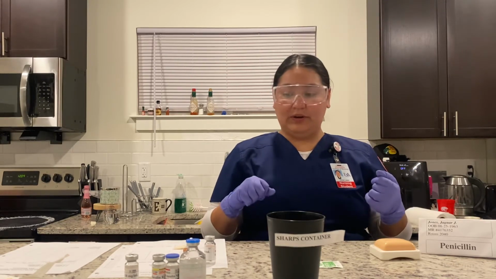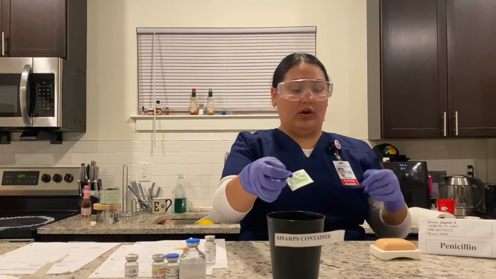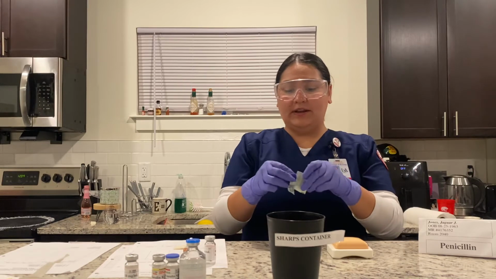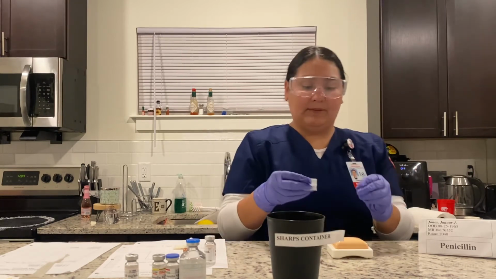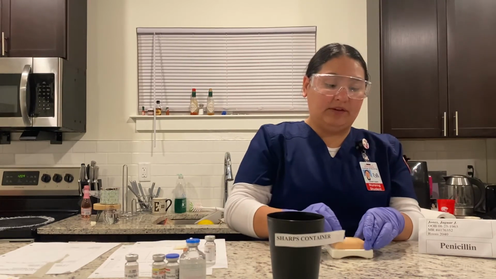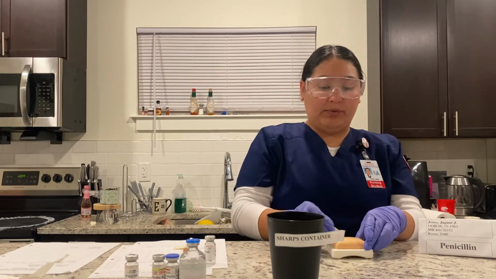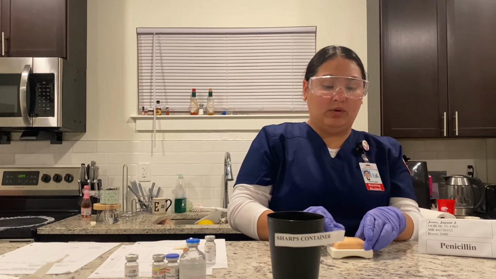Okay, so now I'm going to take another alcohol prep pad, and I'm going to open it, throw that away, and I'm going to clean the area in circular motions. And I'm going to place the alcohol prep pad where I just cleaned so that I know where to inject.